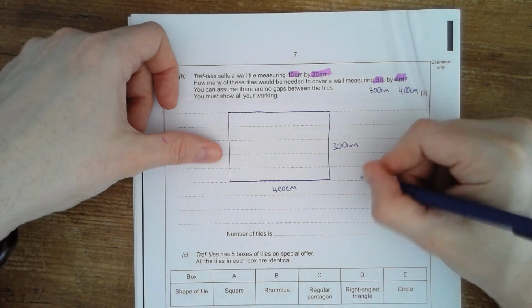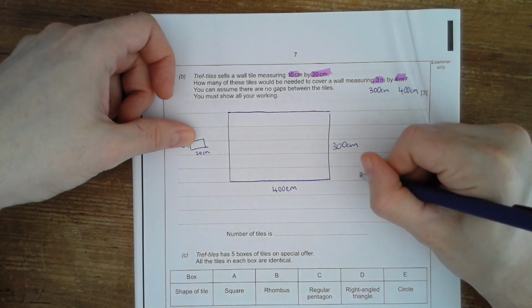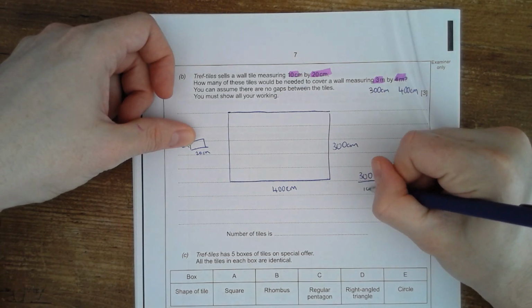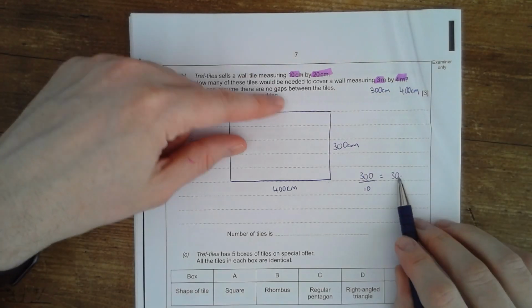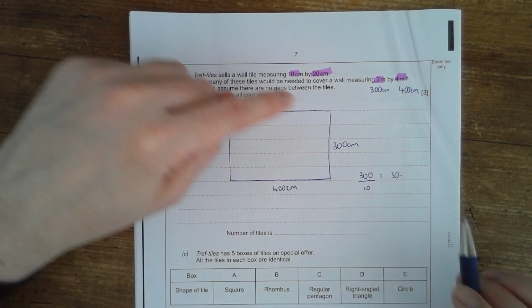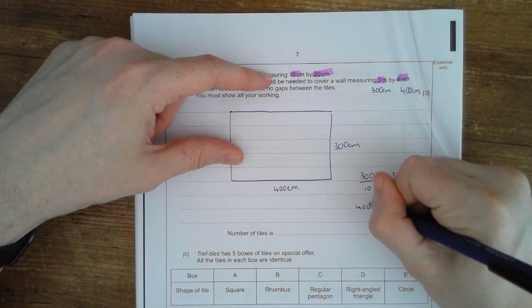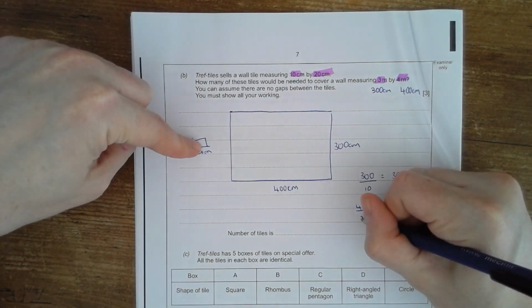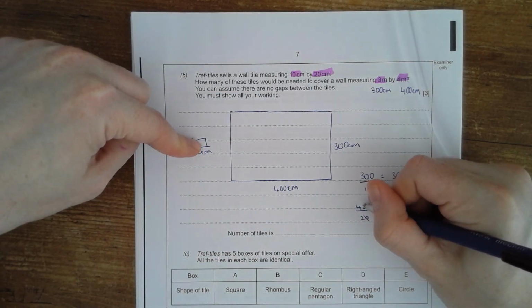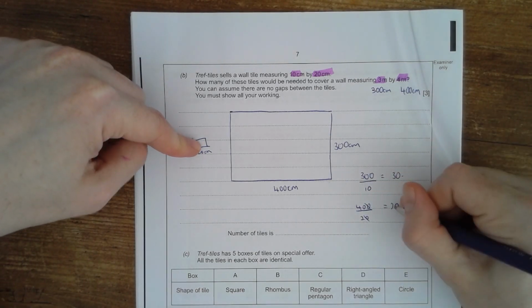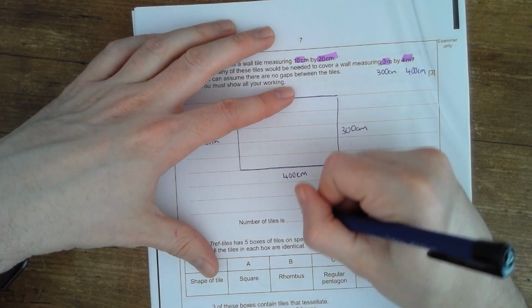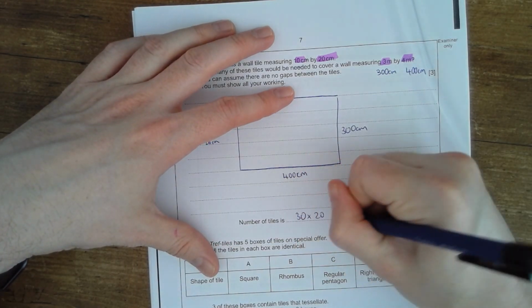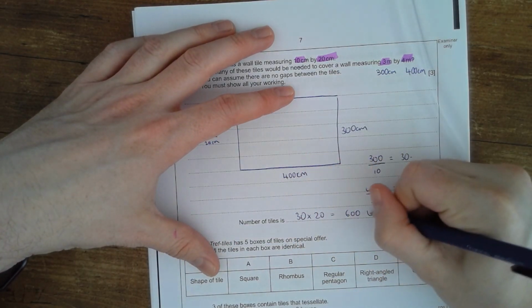So if I show you that way, we would do 300 divided by 10, which would give me 30, not 30 centimeters, sorry, which would give me 30 tiles going down. And then 400 divided by 20 would give me 20. So we would run 20 tiles widthways, so we'd have 30 by 20 tiles. So 30 times 20 would give me 600 tiles.